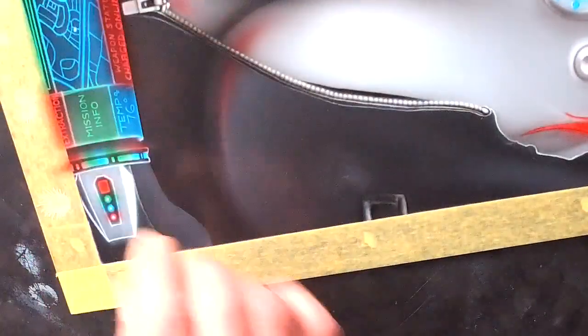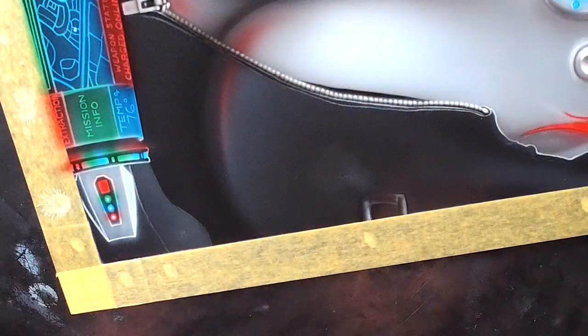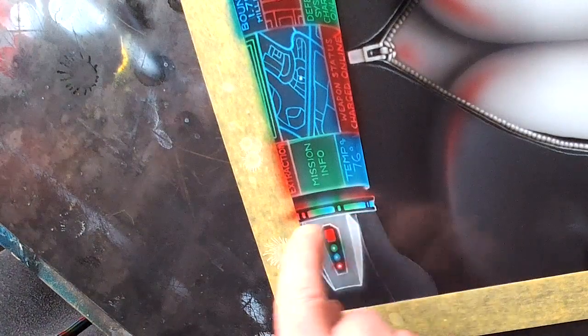Okay, I'm going to spin it this way because now I want to do these lines going across. Basically the way I've got this set up, these two wrist bands that she has are projectors.